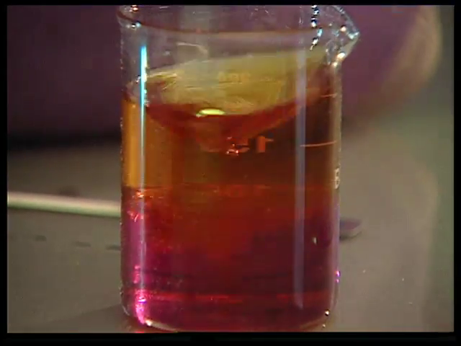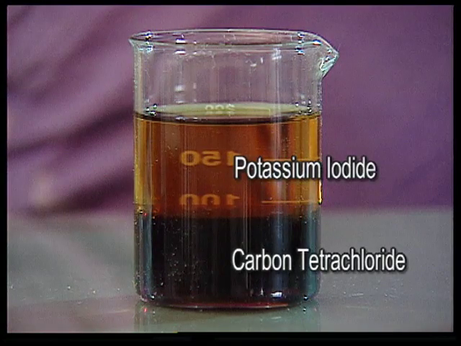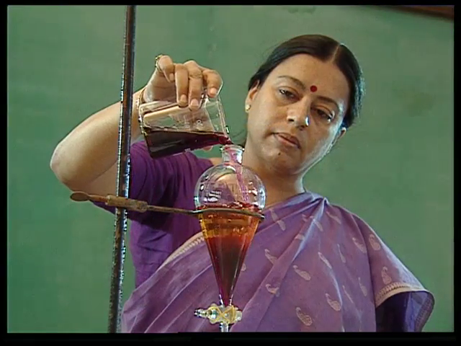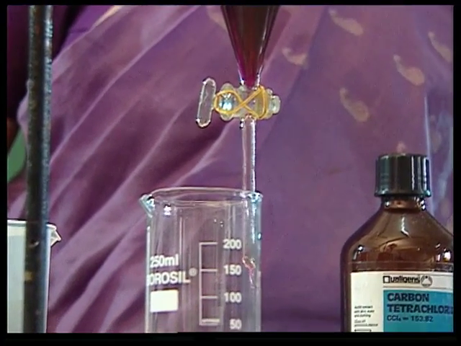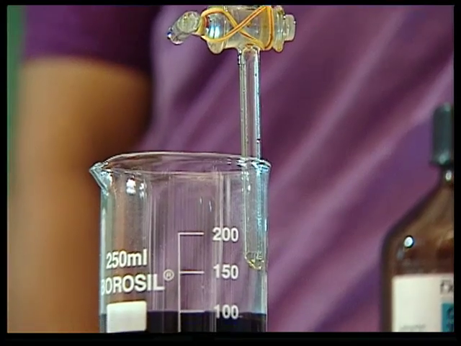Also observe that iodine dissolves in carbon tetrachloride. The solubility of iodine in carbon tetrachloride is more than in potassium iodide. This helps us separate iodine from the solution. We use a separating funnel for the purpose.